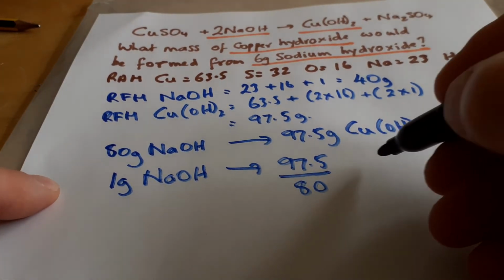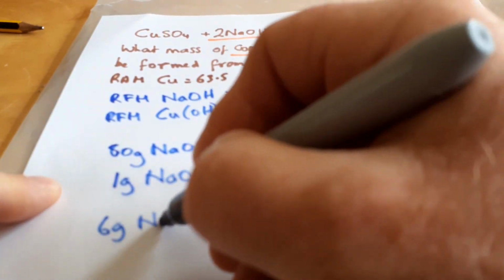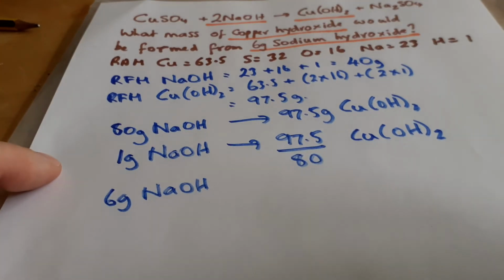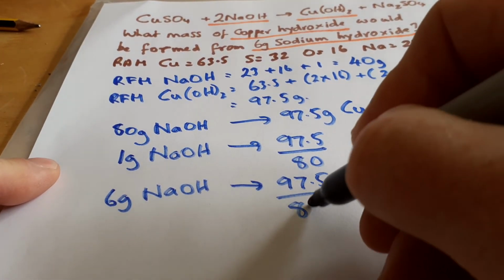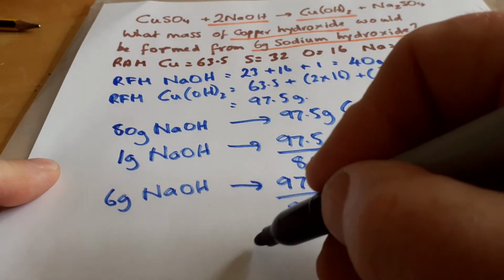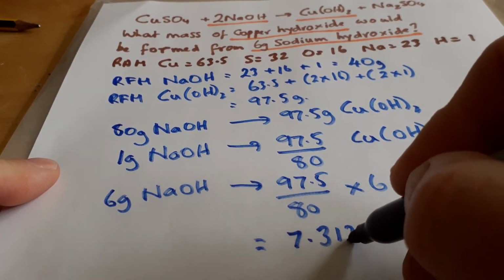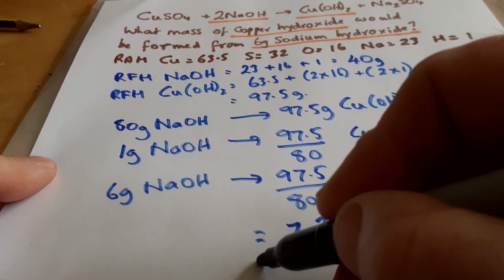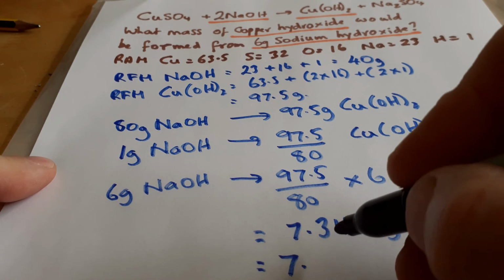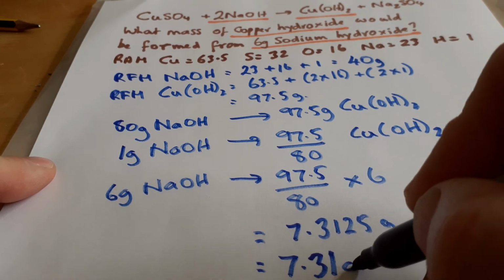And as we are using 6 grams, 6 grams will form 6 times this, 97.5 divided by 80 times 6, and that will equal 7.3125 grams. Now, remember this, if I've asked you to do it to 3 significant figures, this will come out as 7.31 grams.